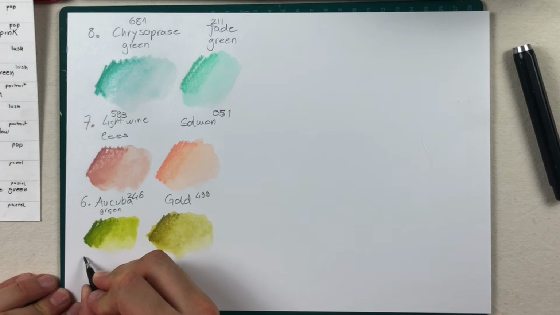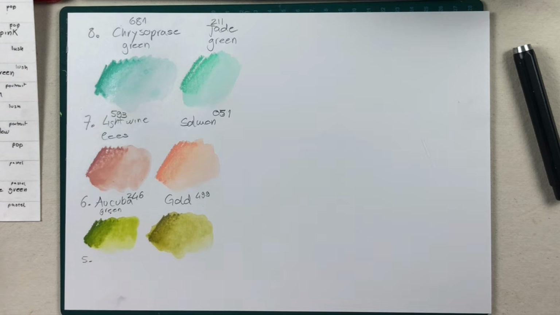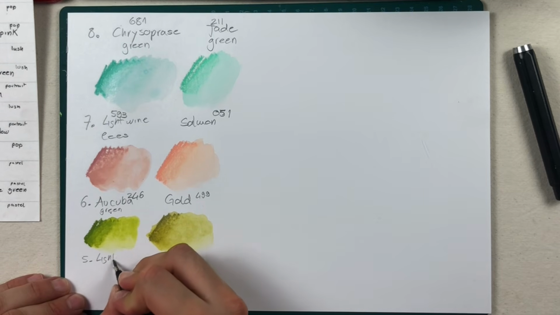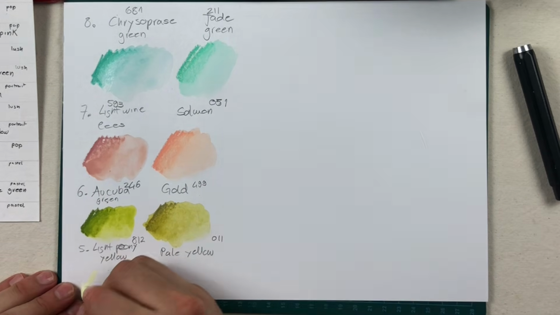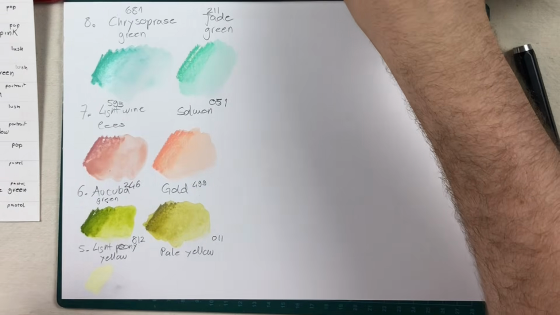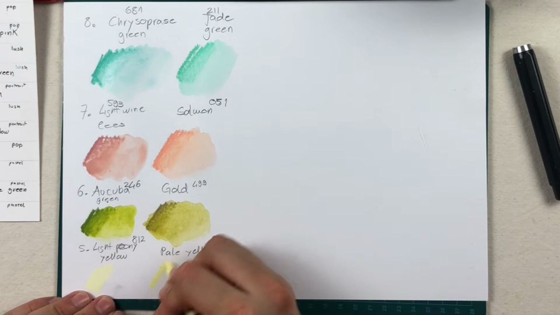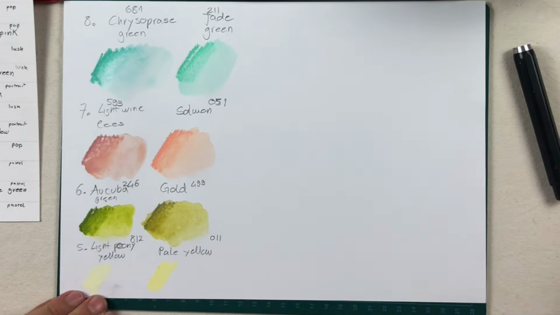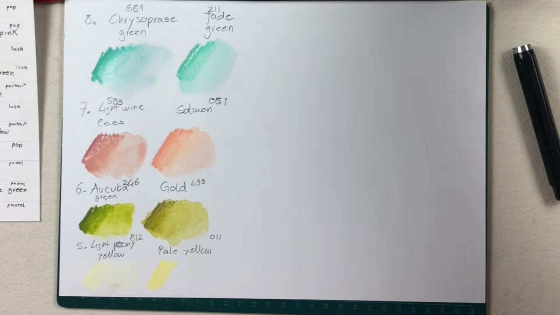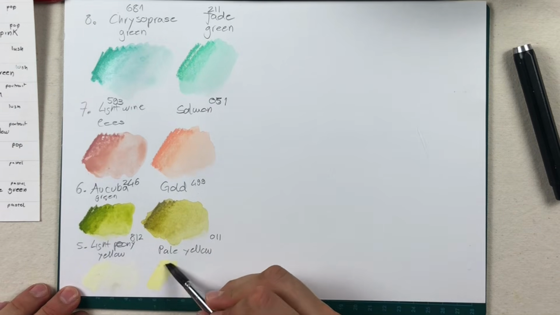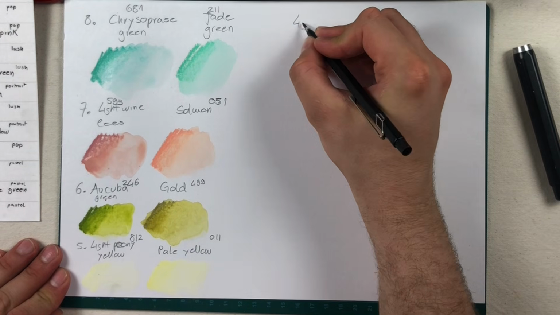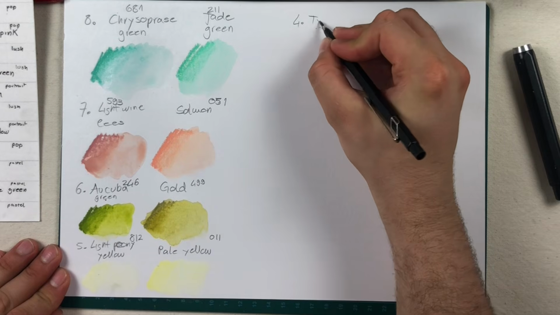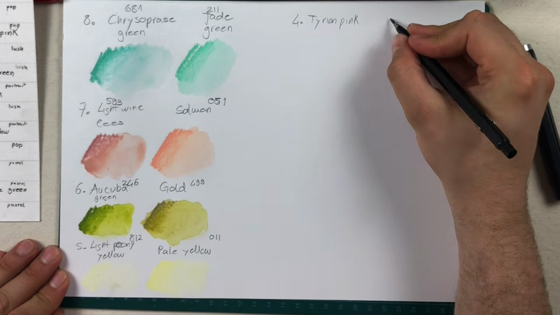Then 5th place, we have Light Peony Yellow with Pale Yellow. They're quite similar in kind of hue, but the Light Peony Yellow is much lighter. Oh, when you wet it, it's almost invisible on white paper, and the Pale Yellow still has a bit stronger color. Then 4th place, we have Tyrian Pink together with Purple.